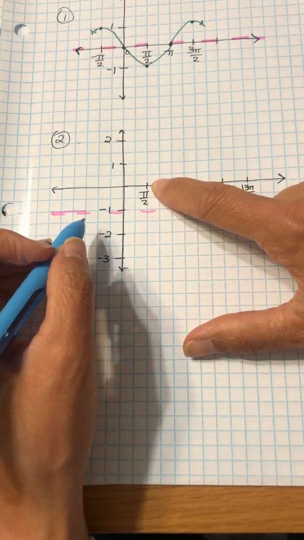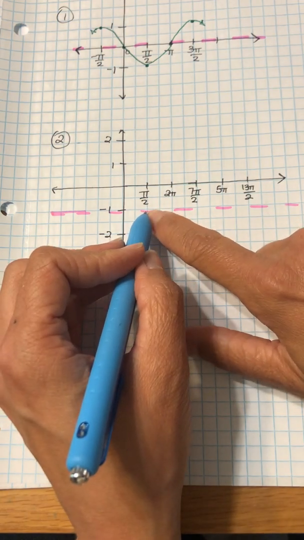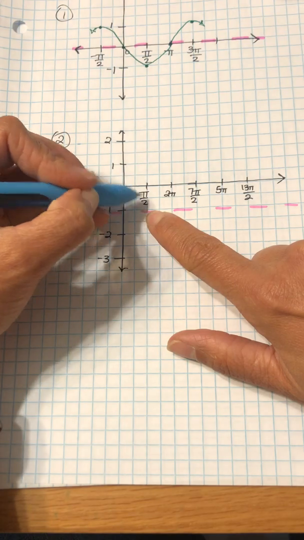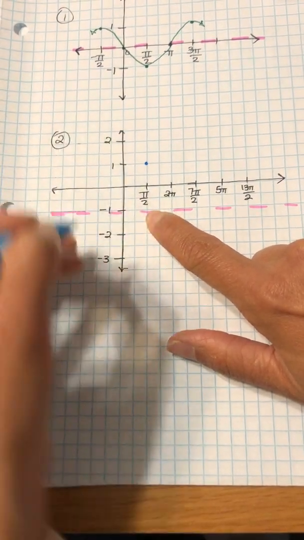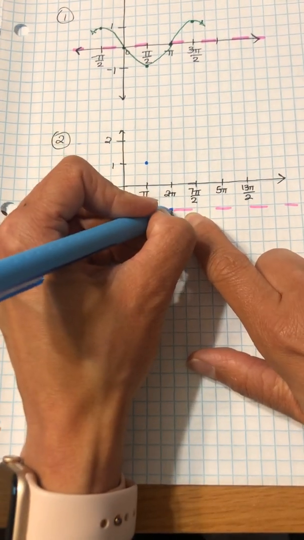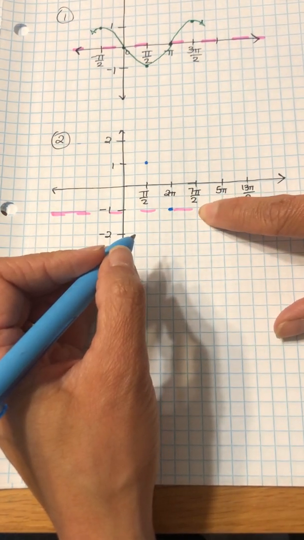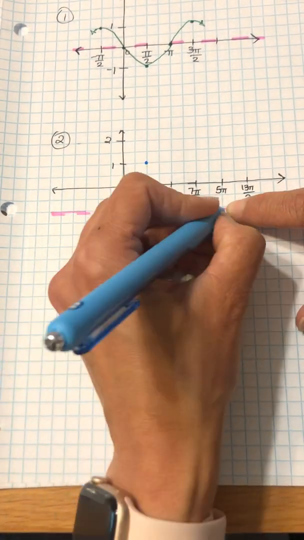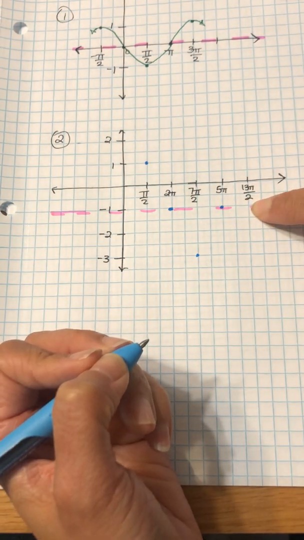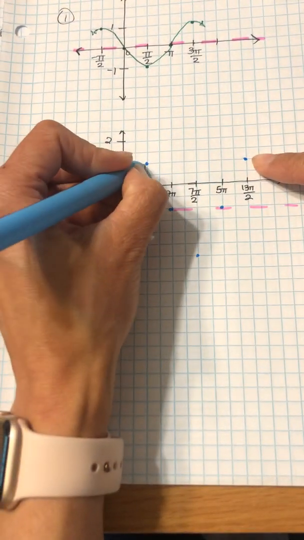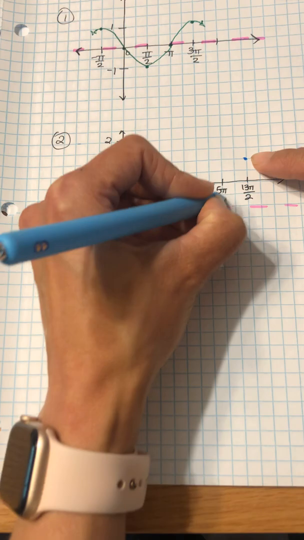Okay, so our start is at pi over 2, and we always reference the midline, and the amplitude on our list is a 2. So I have to start 2 above the midline. So 1 unit, 2 units, so I'm up here, okay? And then at the next mark, I am back down to the midline. And then at the next mark, I'm going to be 2 units below the midline. So 1, 2. And then at the next mark, I'm back to the midline. And at the next mark, I'm going to be 2 units above the midline. 1, 2. So it goes down, down, up, up.